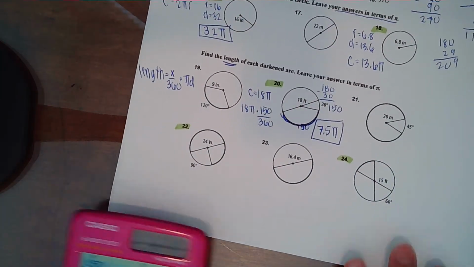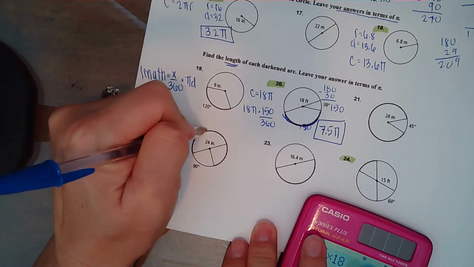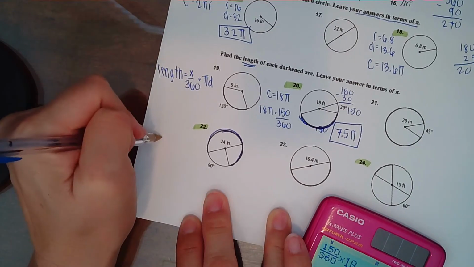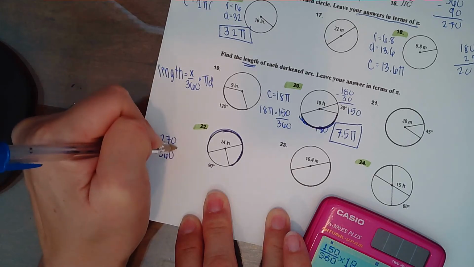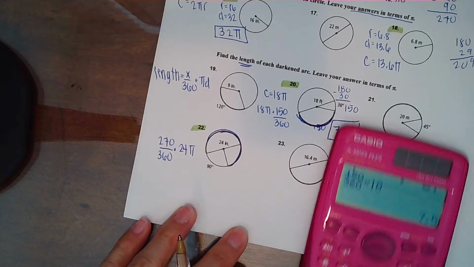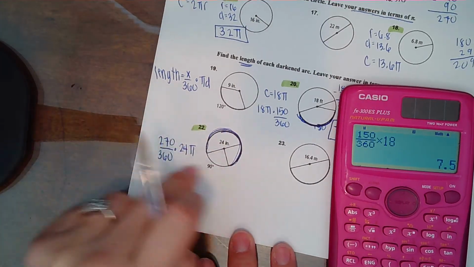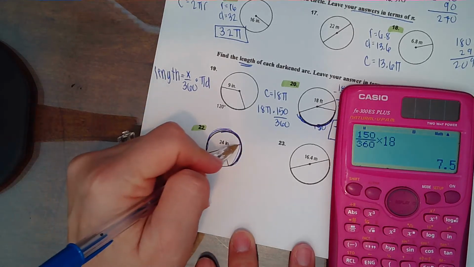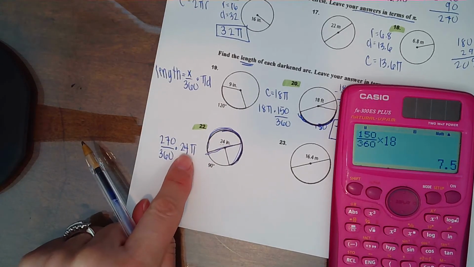Let's move on to 22. So it looks like to me the dark part is from here to here, excluding that 90. So I'm going to say 270 over 360 times 24 pi. Right? So 270, because that's what this measure is, over 360, because that's a total circle, and times my circumference. Well, if my diameter, this whole piece across, was 24, then my circumference is 24 pi.